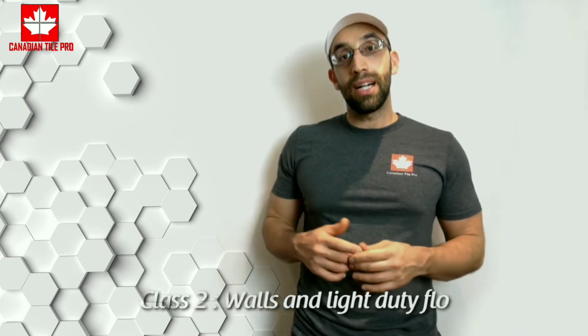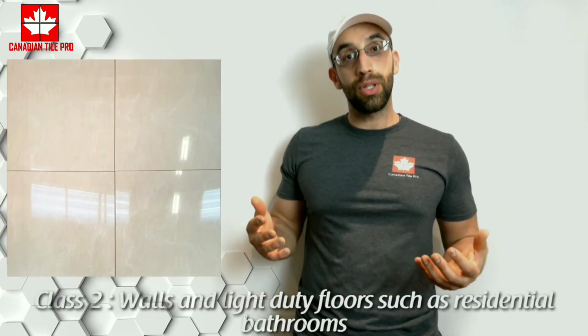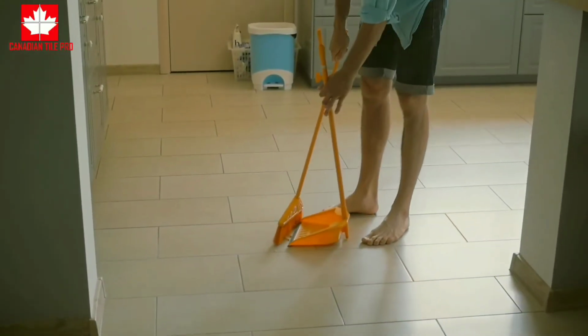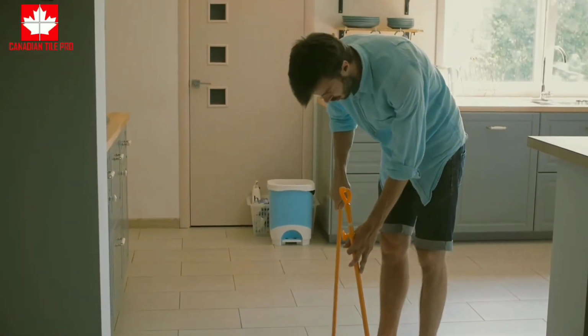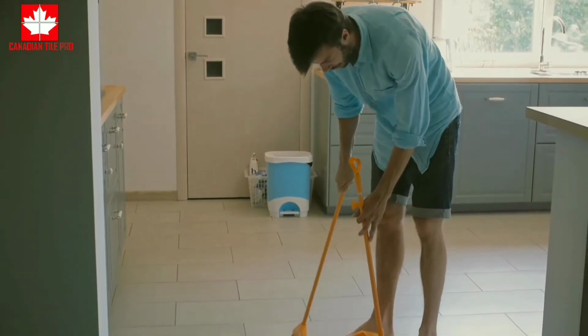And then we have class 2 tiles, and these tiles you can apply to all wall applications, of course, but now you can apply them to light duty floors as well. So for instance, a bathroom floor would be a great place for these types of tiles. Definitely don't want to put them into a foyer or a mudroom where you're going to be seeing a lot of traffic.